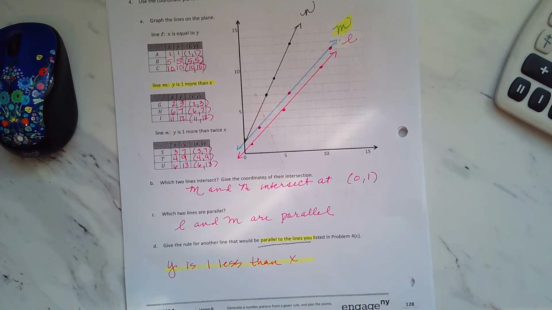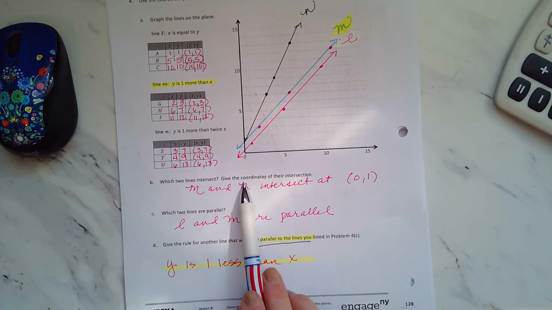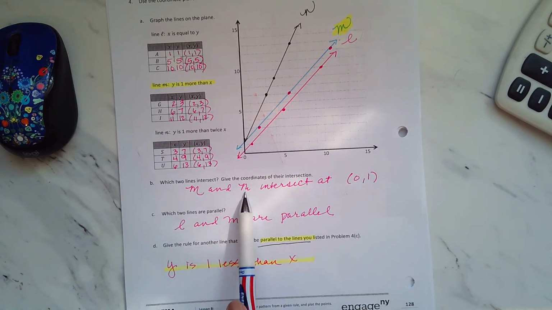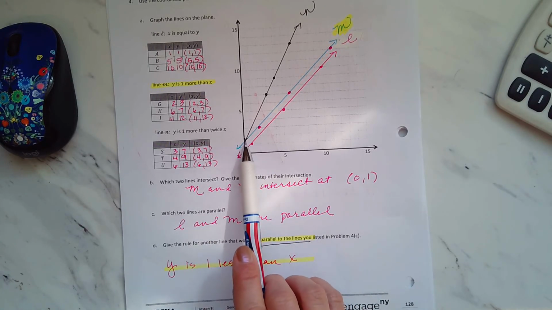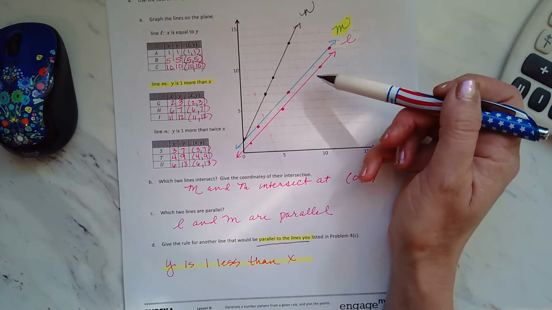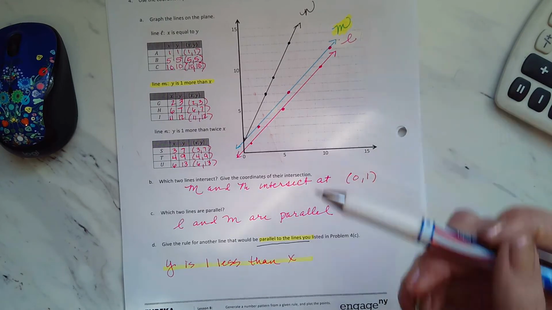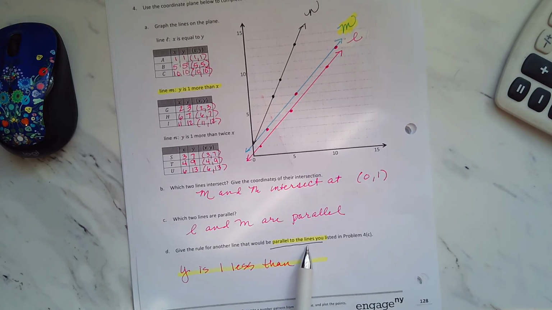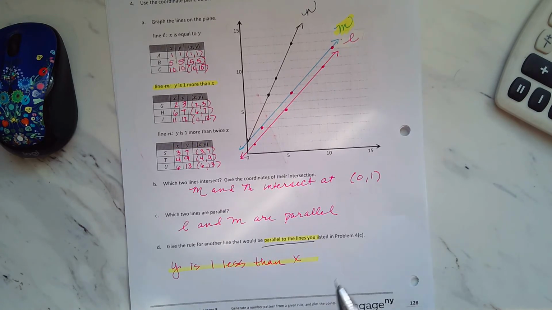Which 2 lines intersect? Give the coordinates of their intersection. So line M and N intersect at 0, 1. Which 2 lines are parallel? Well, L and M are parallel. Give the rule for another line that would be parallel to the lines you listed.